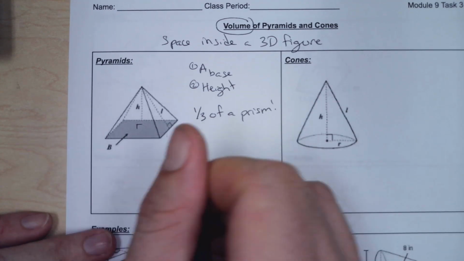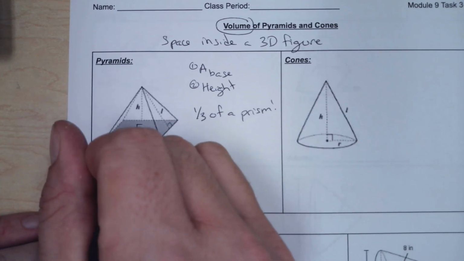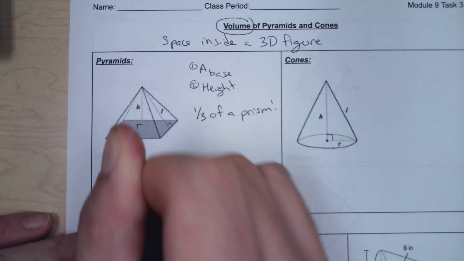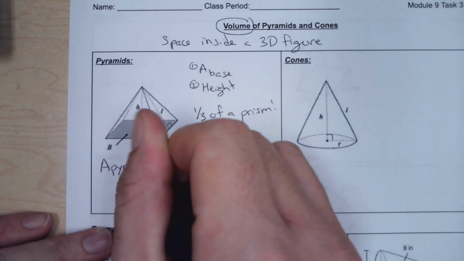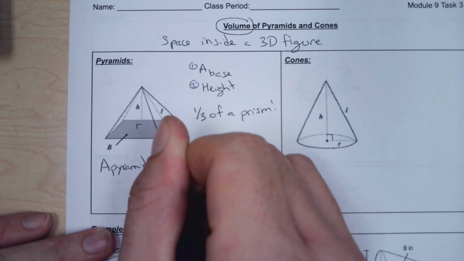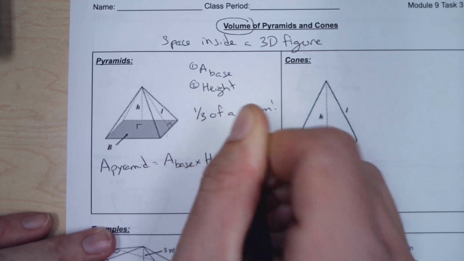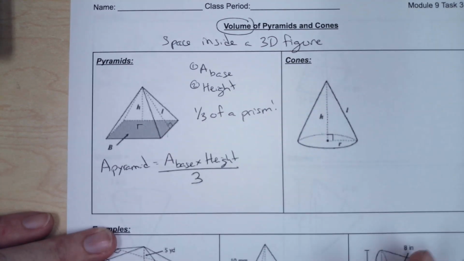So we're going to say area of a pyramid is equal to area of the base times the height divided by 3.